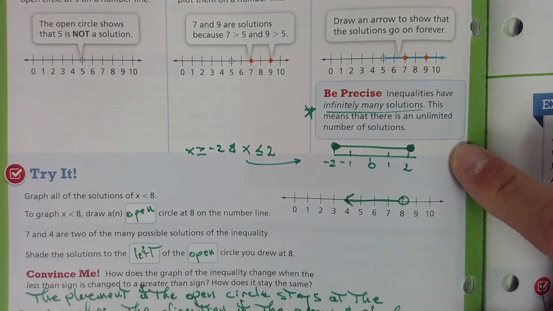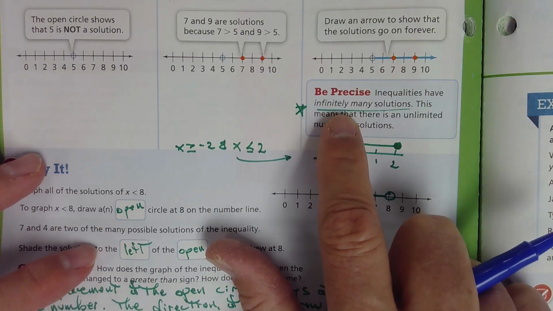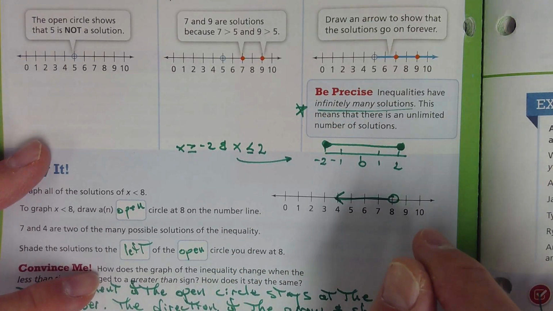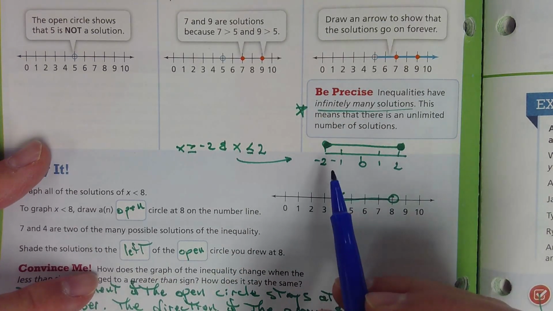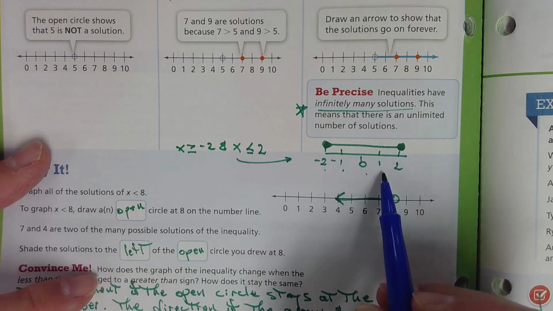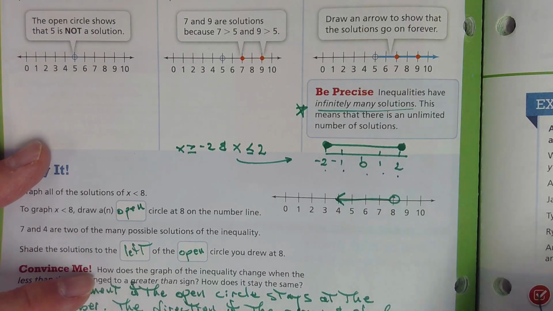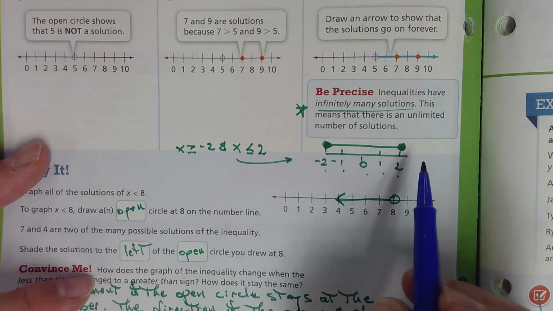Now, you might say to yourself, well, there isn't going to be an infinite number of solutions. There's just -2, -1, 0, 1, and 2. That means there's only 1, 2, 3, 4, 5 solutions. How do you get an infinite number of solutions between two numbers?